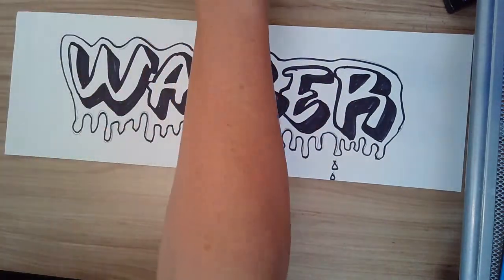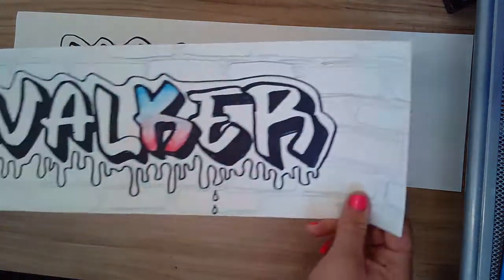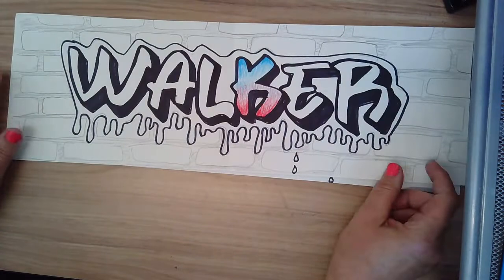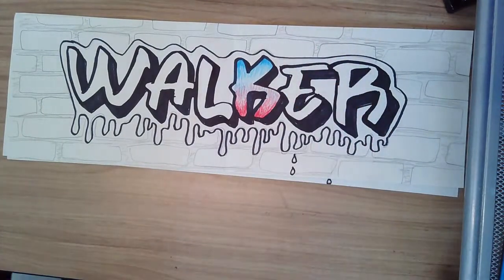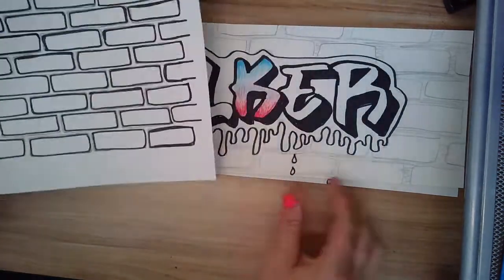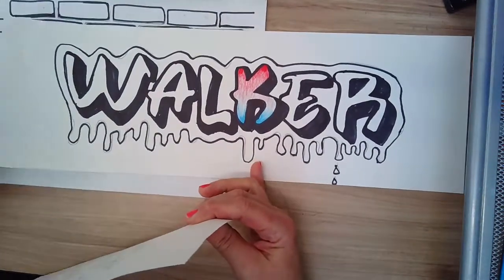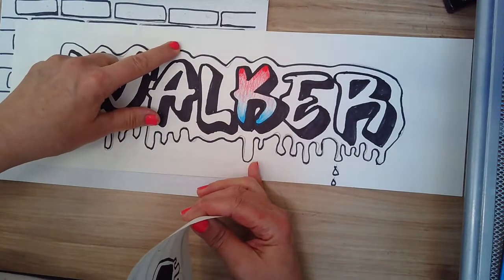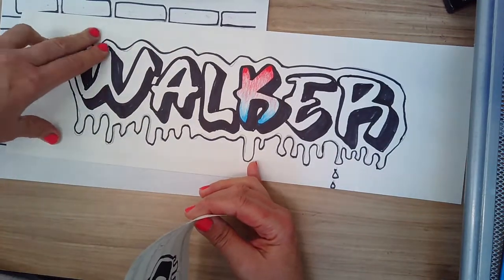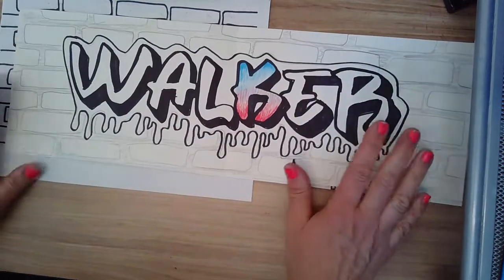Either way is fine. Then I also want you to experiment with putting some bricks behind your name, okay? So I have some sheets. Let me grab one really quick that you can use if you want to. You can put one of these underneath your picture and just trace the bricks. If you lay it underneath like so, then you can see it through there. You guys probably can't see that, but when you put this under your paper, you can see the blocks and just trace them so they look like this.